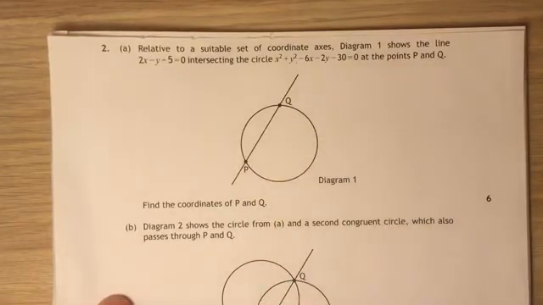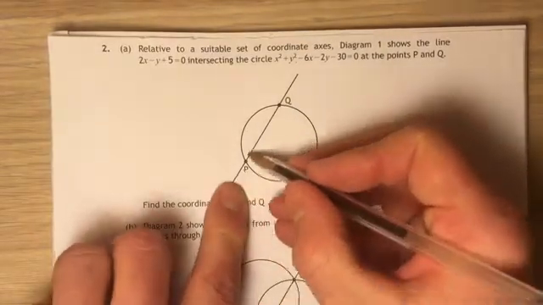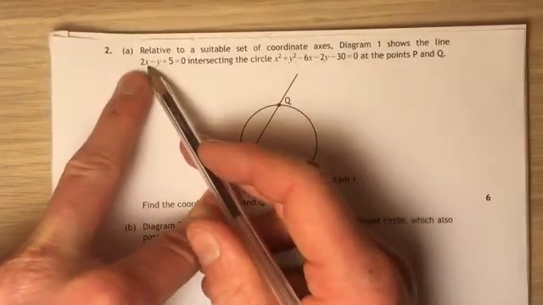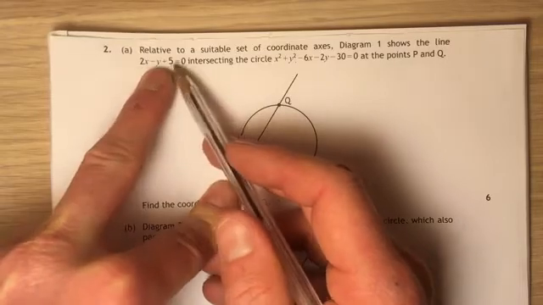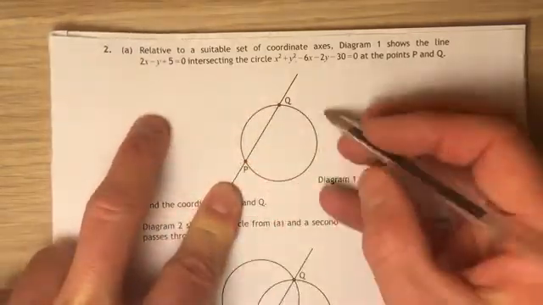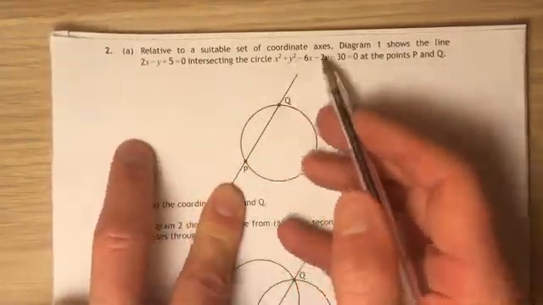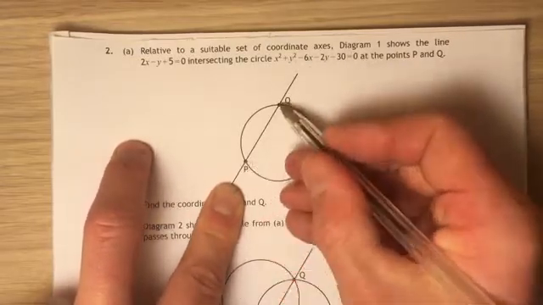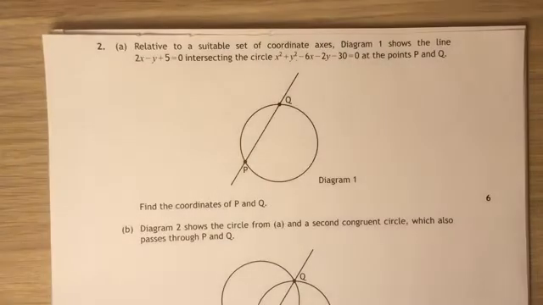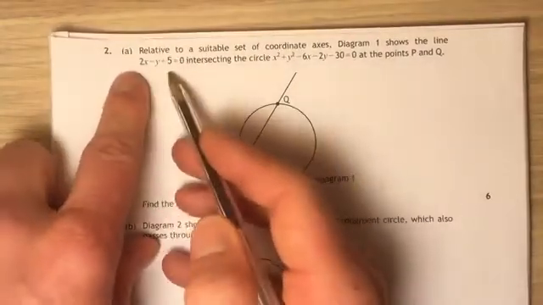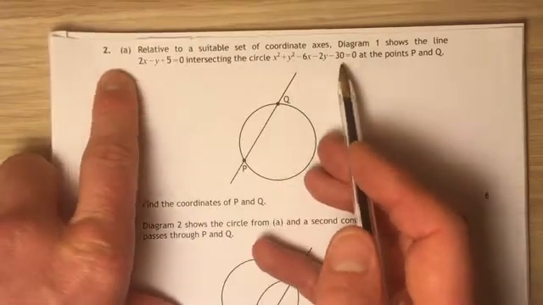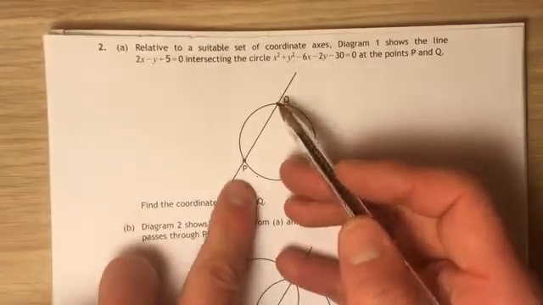So, the whole point of an equation, right, is every single point on this line has this property that 2 times the x coordinate, take away the y coordinate, add 5, and the answer is 0. Every point on the circle has this property here about its x and y coordinates. So the only 2 places in the world where the circle and the line meet is where this is true and this is true. In other words, solve them simultaneously to find the crossing points.